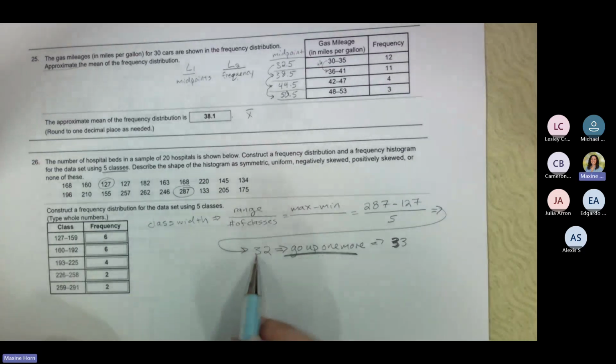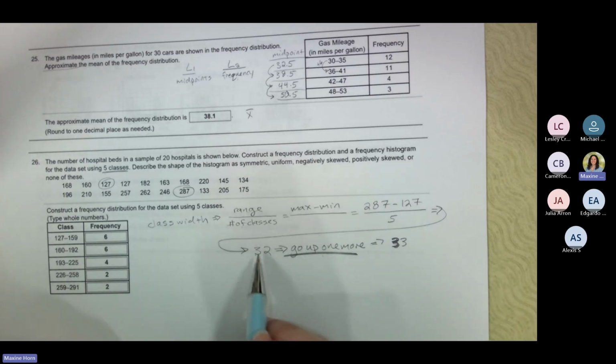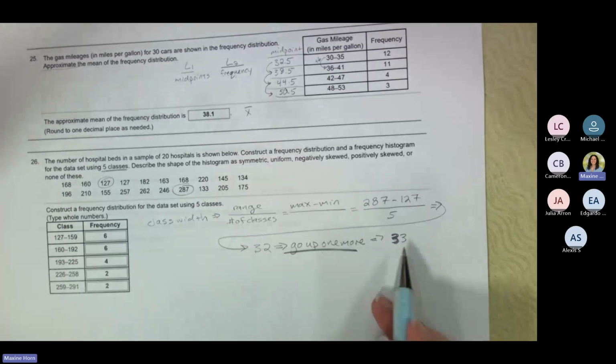If you just leave it as this number, you're not going to have enough. You're going to fall a little short. So you have to go up to the next number. Whether this is a decimal or not, you got to go up. Okay, so don't forget that. Okay, so that is our class width. So we add our class width to get to the next lower class limit, and so on and so forth.